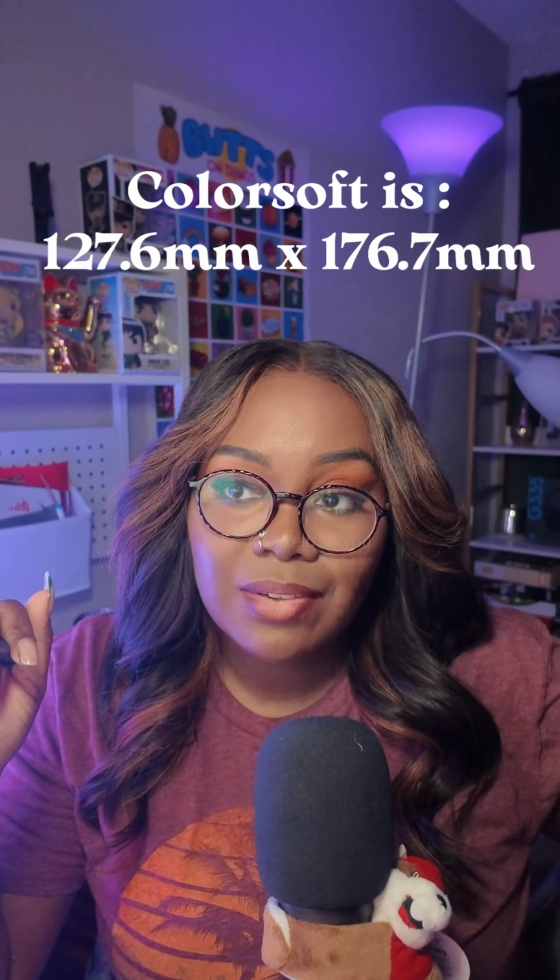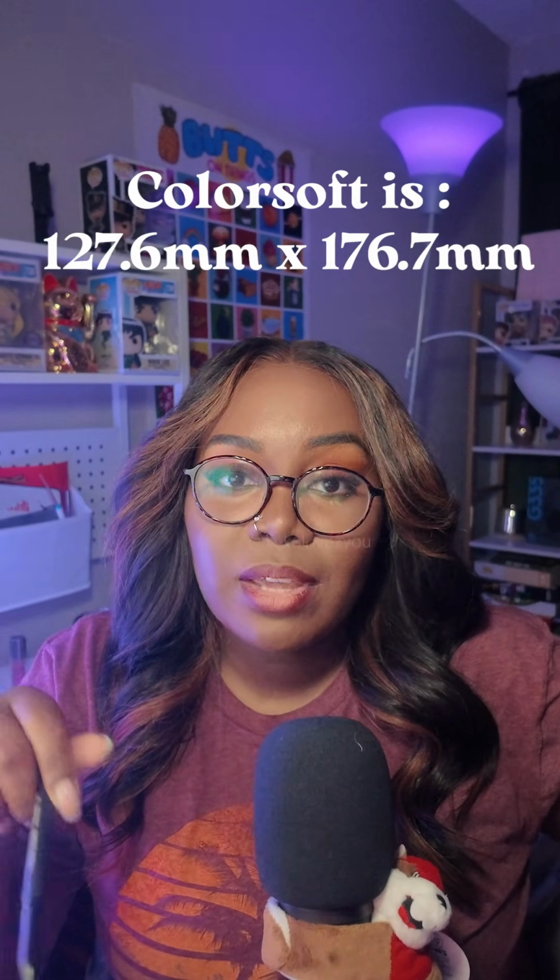I have a Colorsoft. And remember, when we're looking at dimensions, we want width times height. Mine's going to be 120 by 170. If I said that wrong, I'll insert it above. Cool. Then after that, we're going to go to Canva.